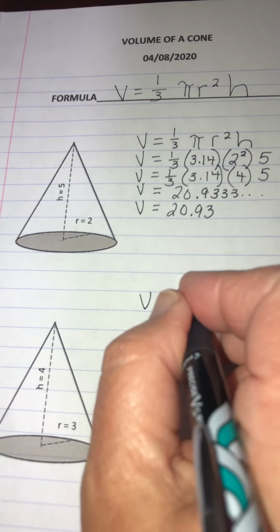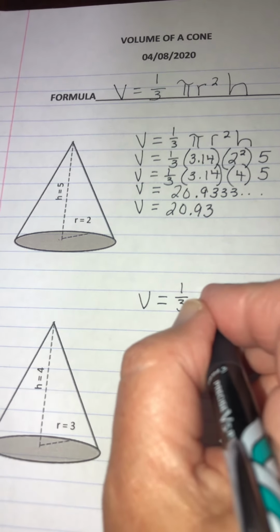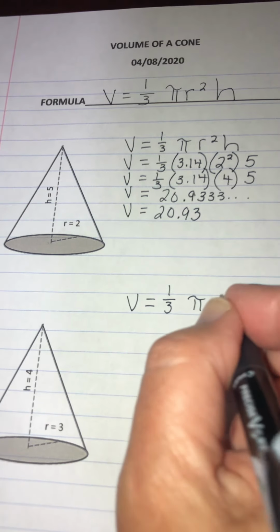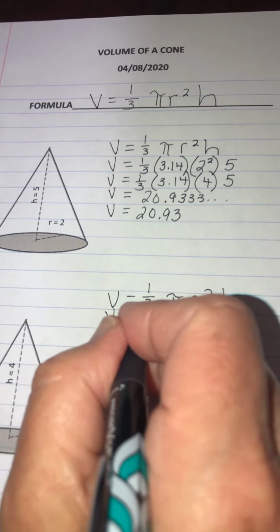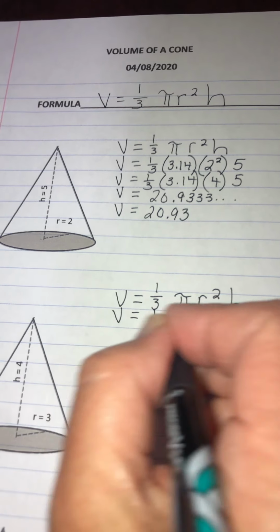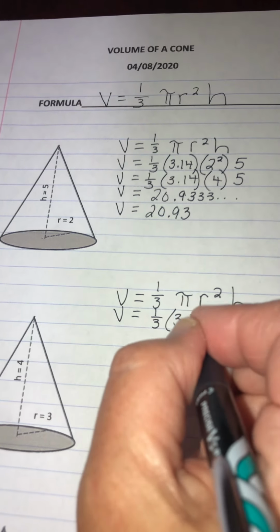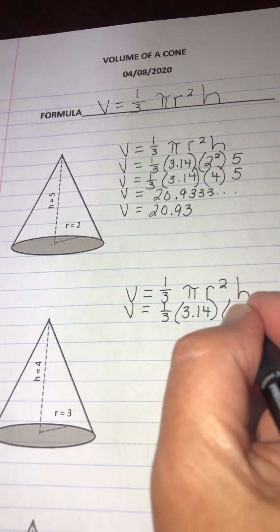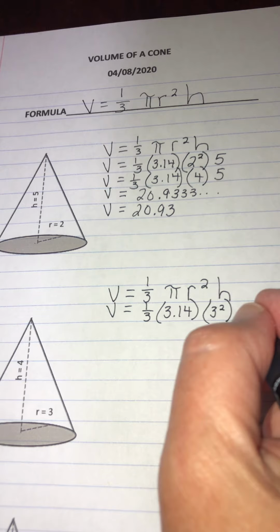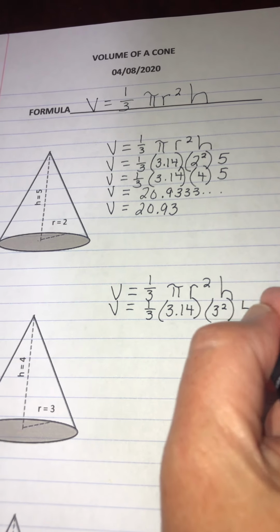V equals 1/3 pi times the radius squared times the height. So V equals 1/3 times 3.14. Our radius is 3, so 3 squared, and our height is 4.